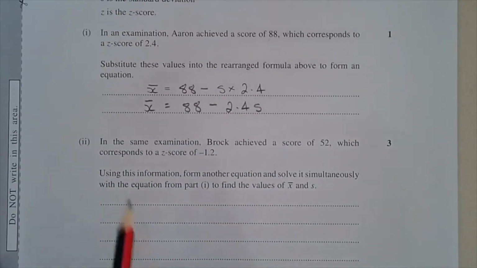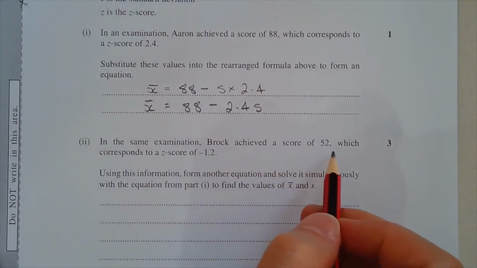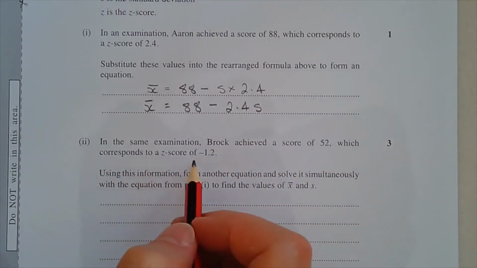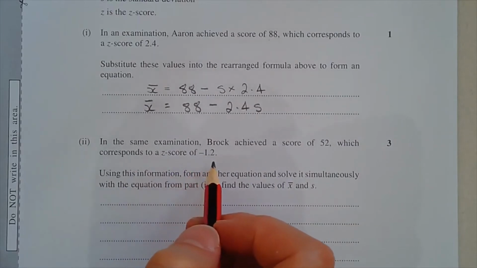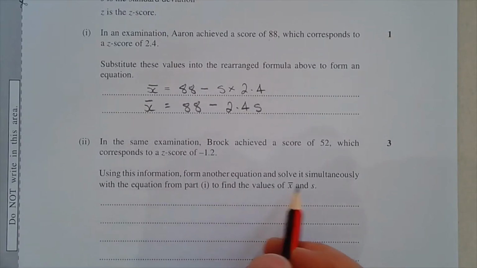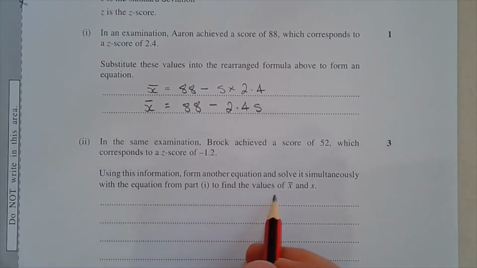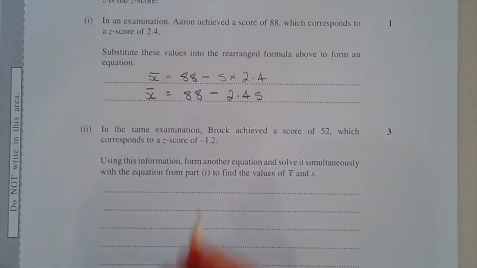Part 2. In the same examination, Brock achieved a score of 52, which corresponds to a Z-score of negative 1.2. Using this information, form another equation and solve it simultaneously with the equation from part 1 to find the values of X bar and S. Okay, so let's form another equation.